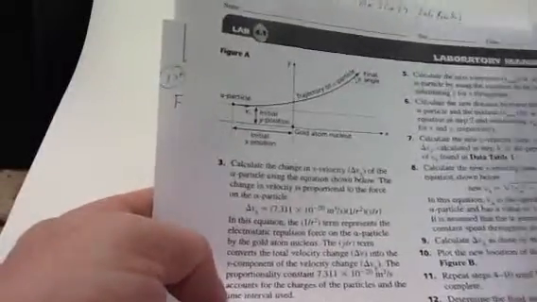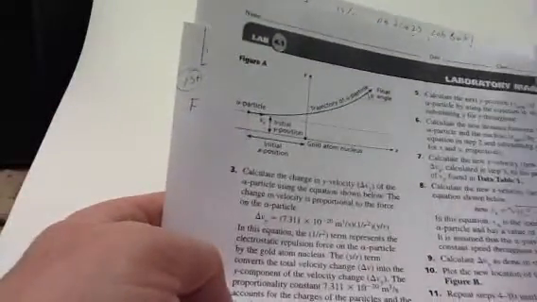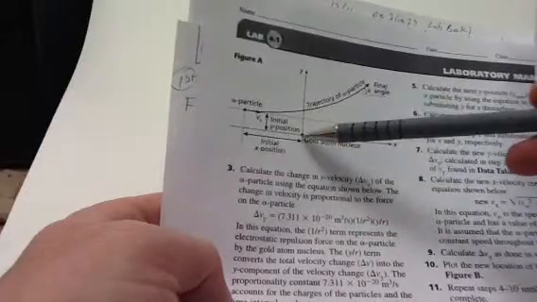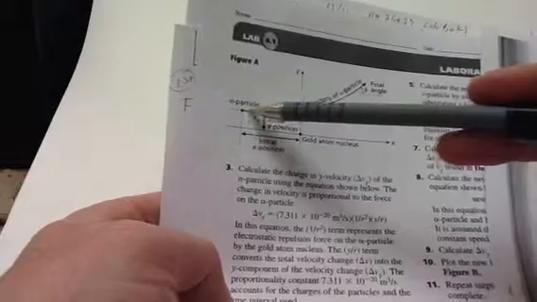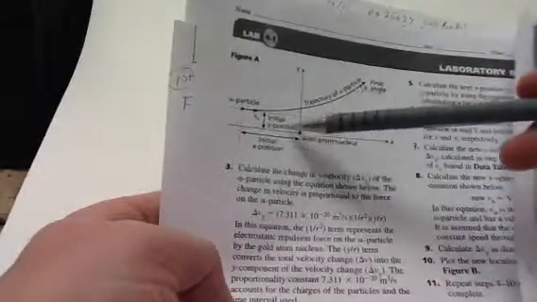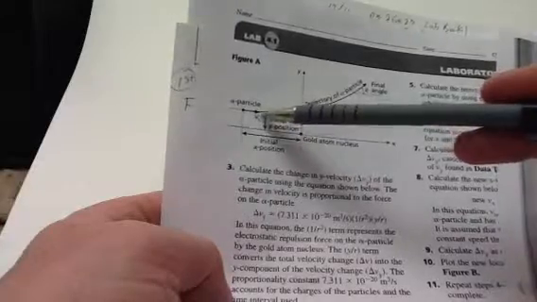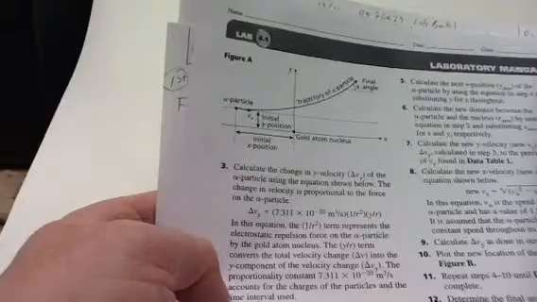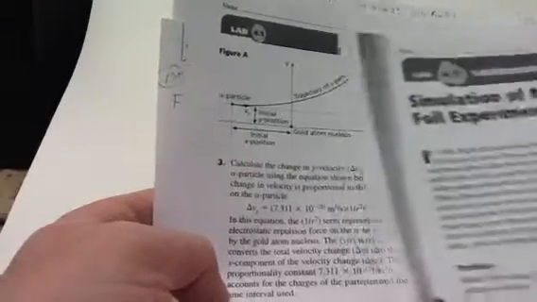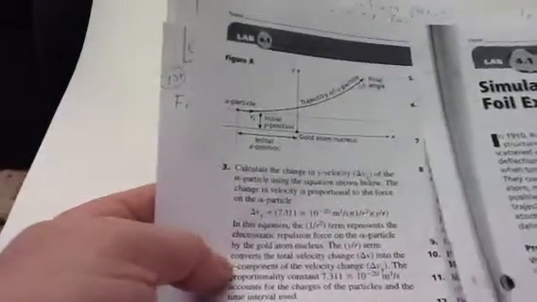We have this little map over here on 26, and it shows the gold atom nucleus originally here, and here's the original alpha particle, originally going like this. But because of the charge on the gold atom, as it neared, some of the particles would change trajectory, and we're going to try to figure out what that trajectory change was.